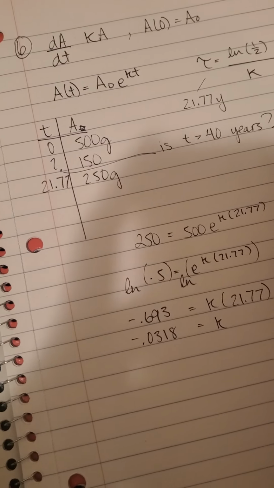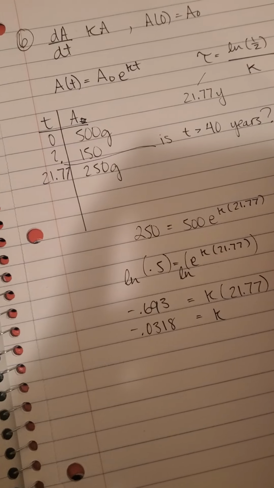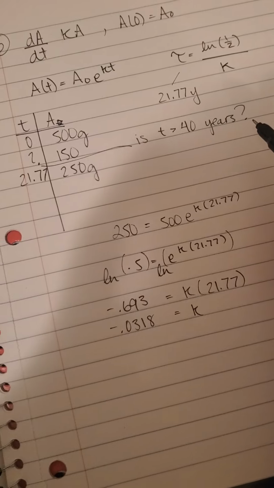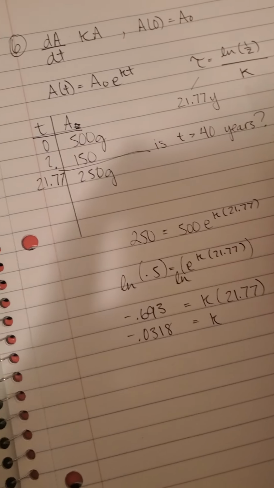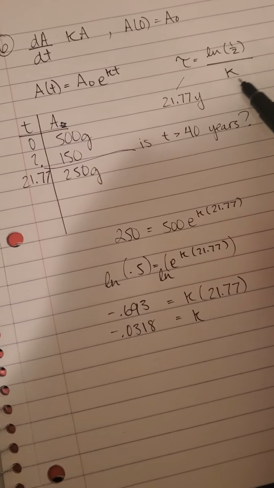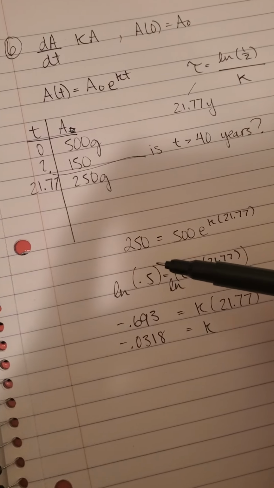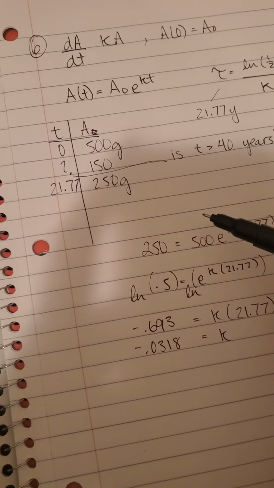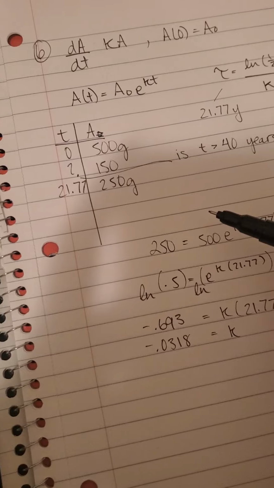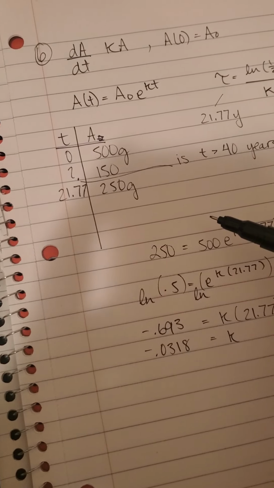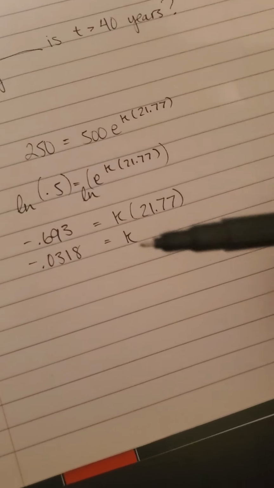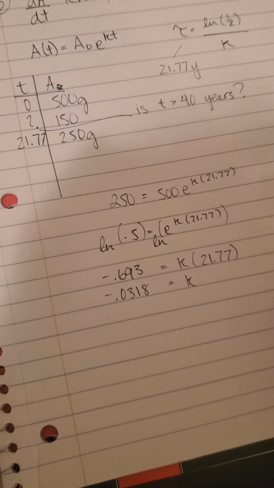I guess there could have been a much simpler way to solve for K just using this. Oh, but that's basically what I did. The ln of 0.5. Damn, I just did a more complicated way of doing that up there. Wasted my time. Okay, whatever.